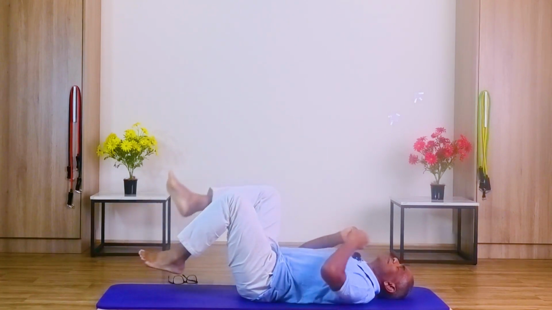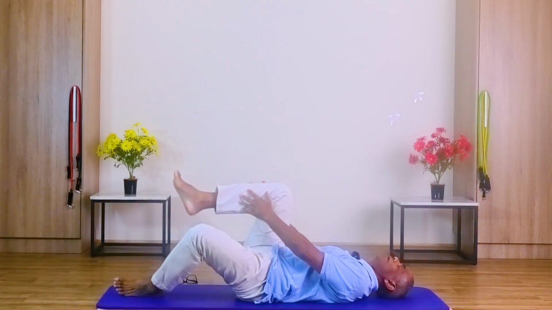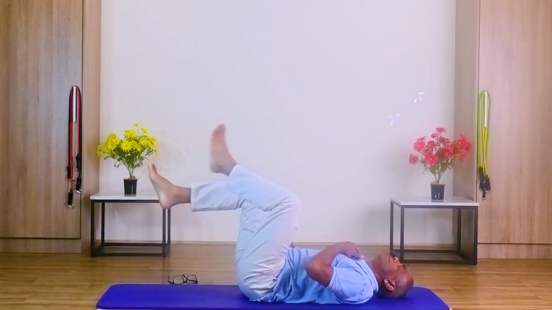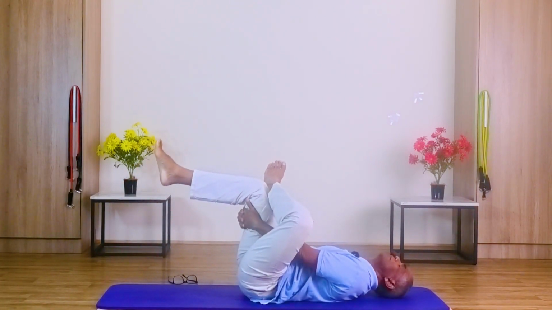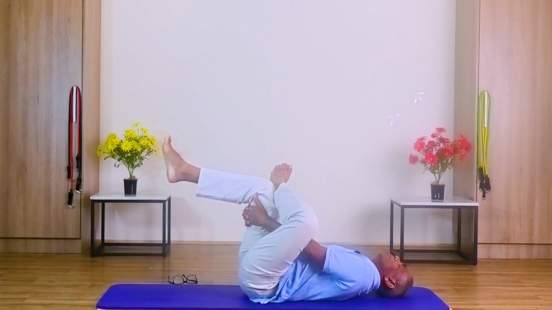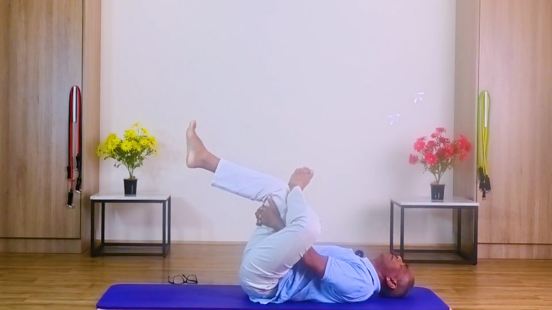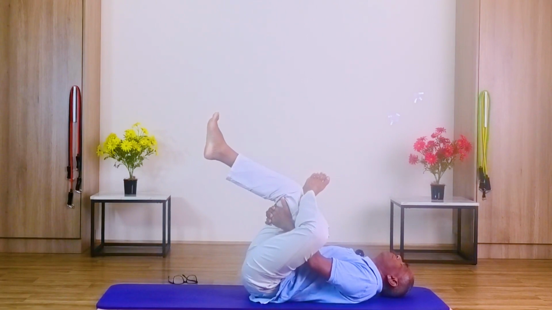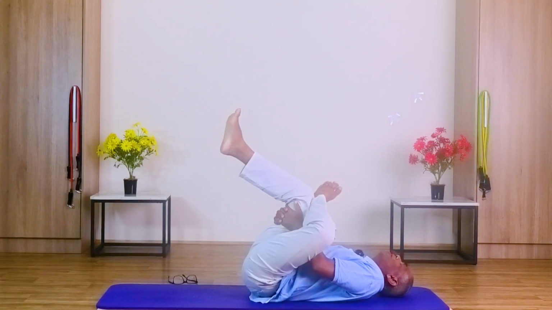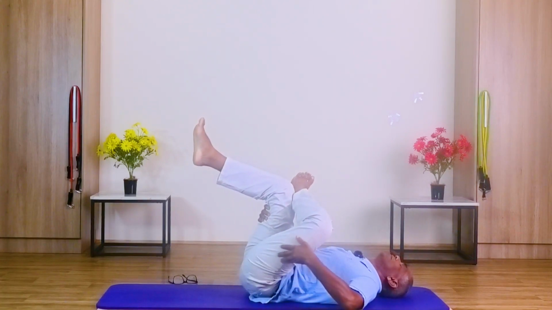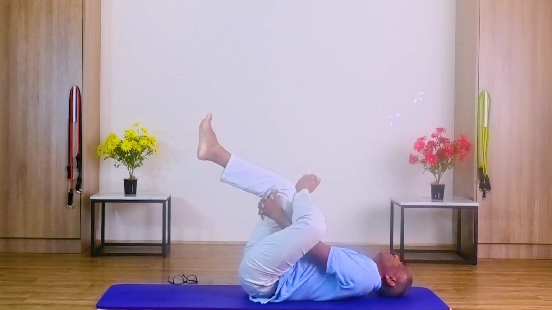Then you switch legs, hold your right leg up, bend 90 degrees and cross your left leg, wrap both your hands around your right thigh and flatten your shoulder blades against the mat. Pull as hard as you can. As you pull your right thigh, you will feel the stretch around here.